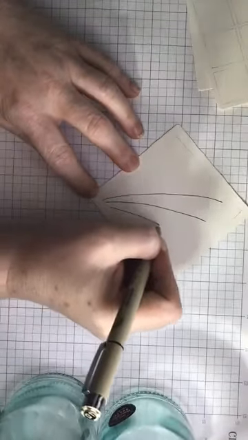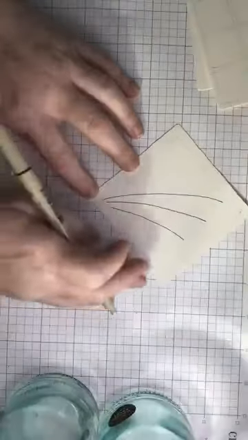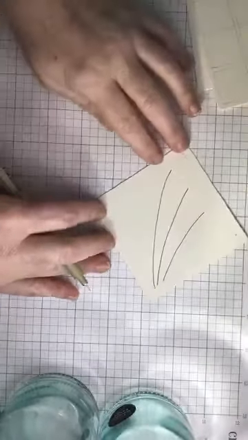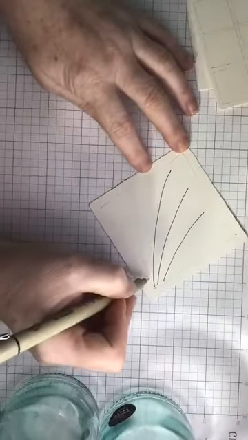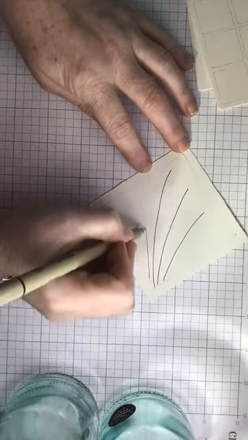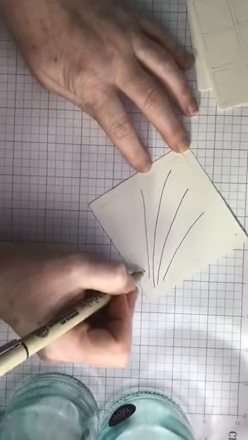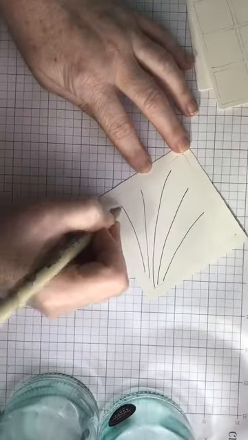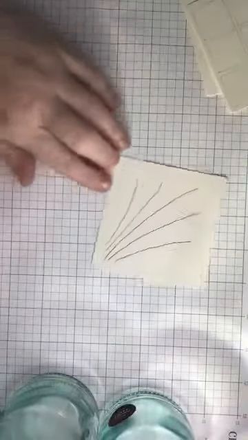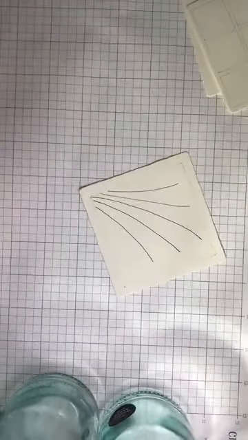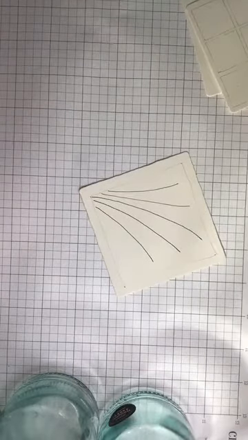Make another. Right. Turn my tile. This one is going in a slightly different direction. And one more. So you have this fan, these 5 lines, or however many you want. It doesn't have to be 5. That's how I learned it.